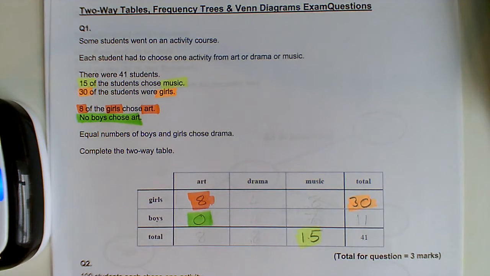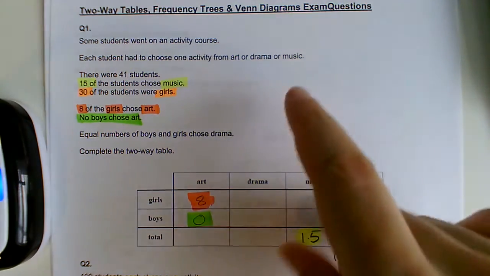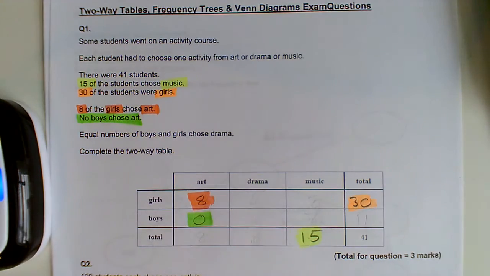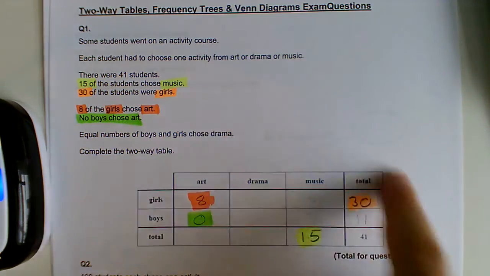What's happening, everyone? So today we're going through your exam questions on two-way tables, frequency trees and Venn diagrams, and this is the first thing that you're going to be doing when we come back into school. Just to get you aware of the kind of things you're going to need to be thinking about before we come back in and start doing those assessments each week to go towards your GCSE grade.